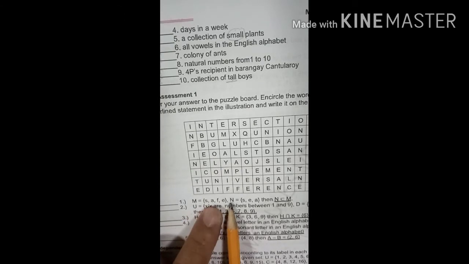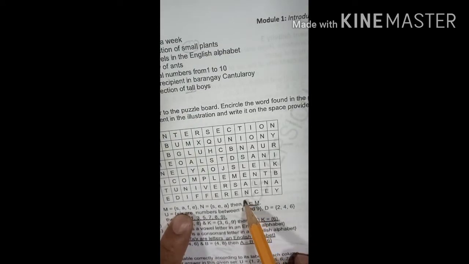Find the word in the puzzle that matches the underlined statements. Okay, number 1. Set M whose elements are safe and set N whose elements are SEA. So what do you call this one? This refers to subset. So where is subset here? Subset is here. Subset.